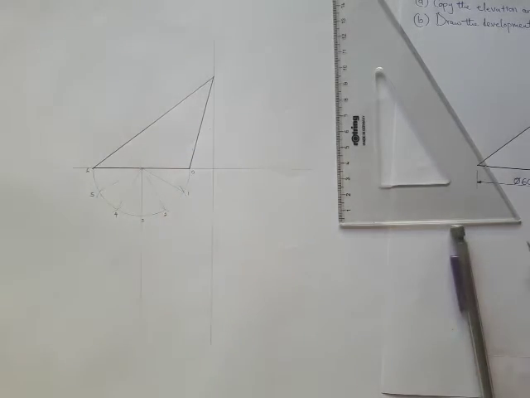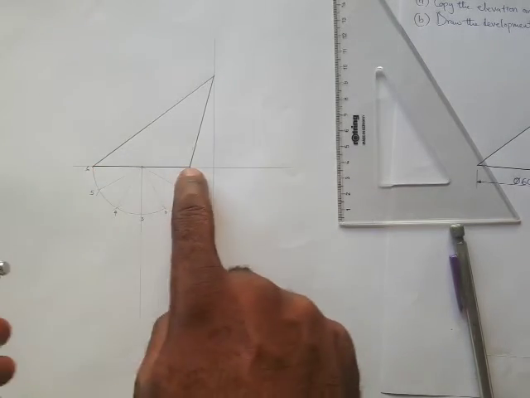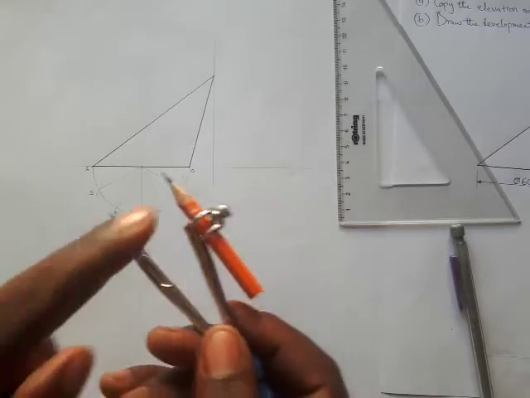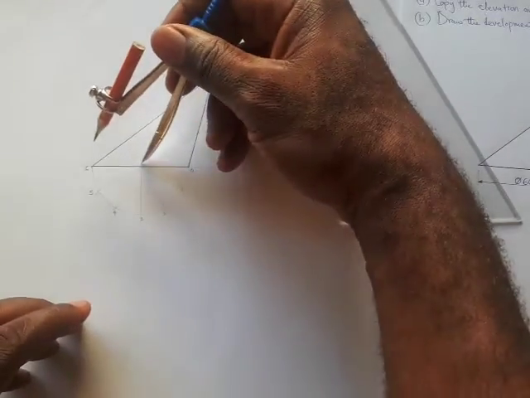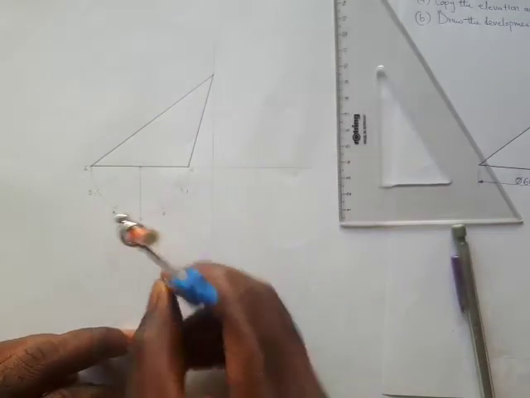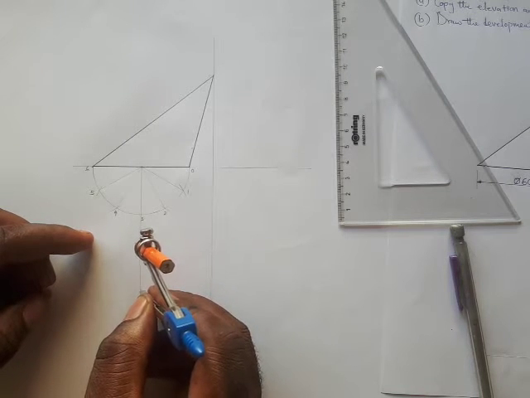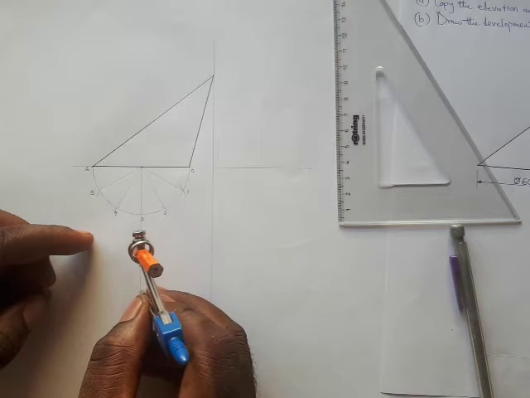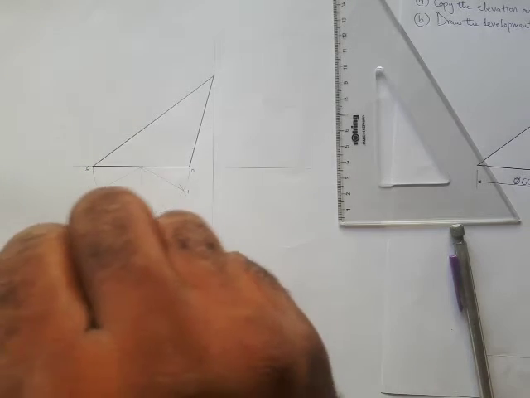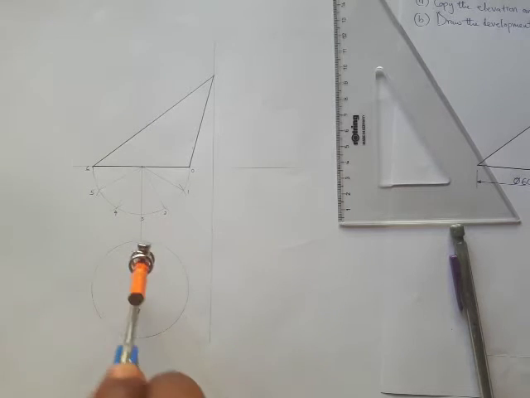Now at any convenient point of your choice, remember this is 30, that is half the diameter. Now at any convenient point of your choice on this line, draw a circle using 30, that is the same radius as this one. So just needle at any point, ensure it doesn't touch this one, so just adjust to any length of your choice, needle along this line. With same radius, draw a circle, make it thin line at the moment, we're going to thicken it later. So that's it.